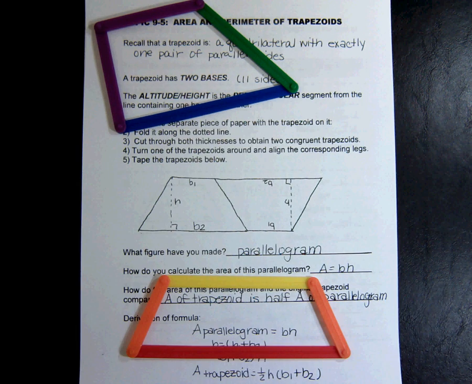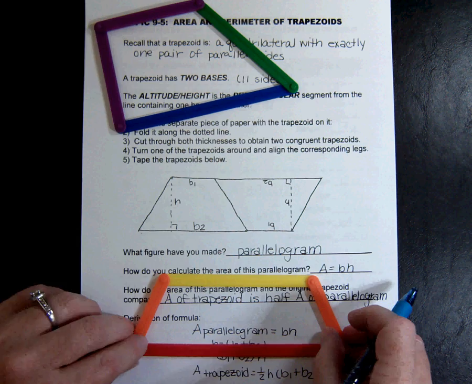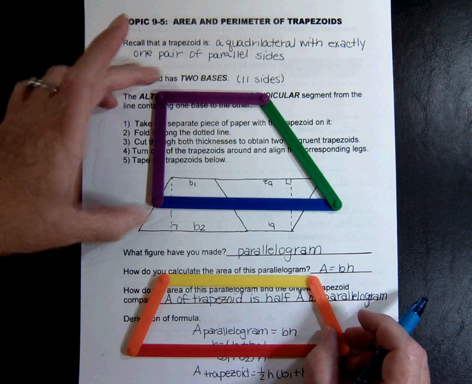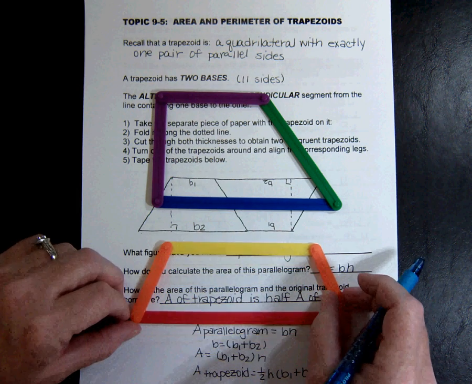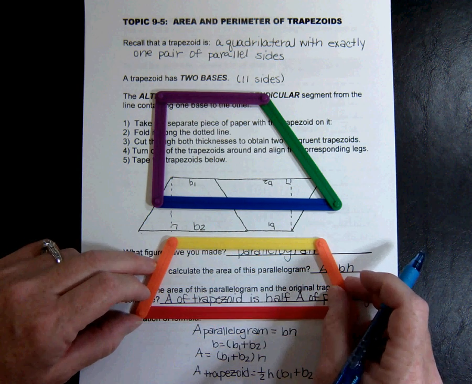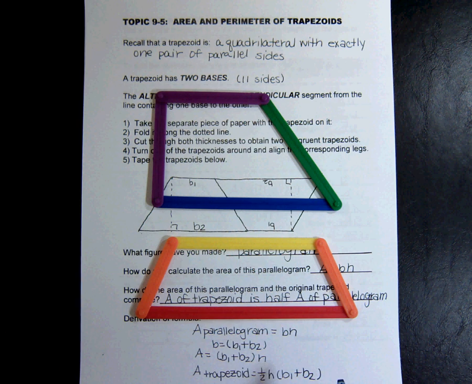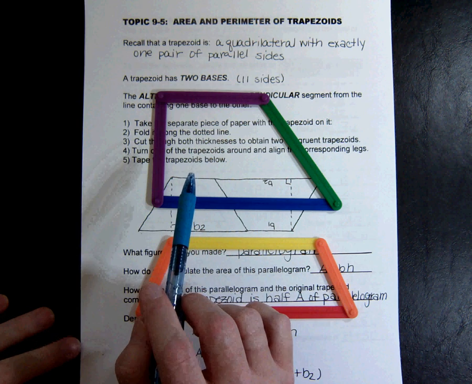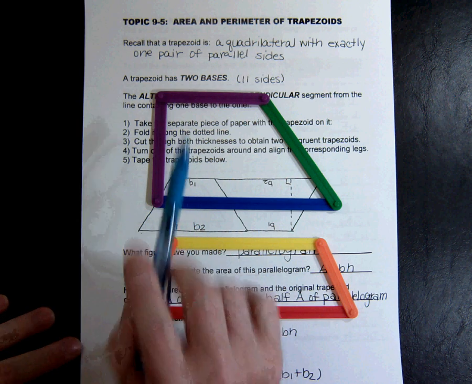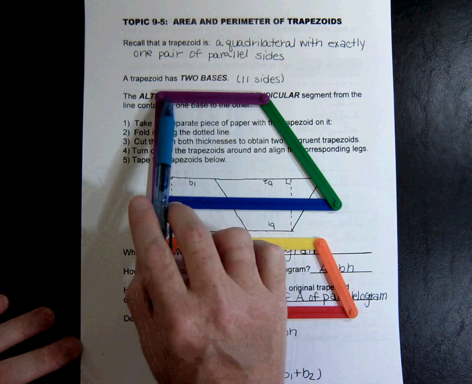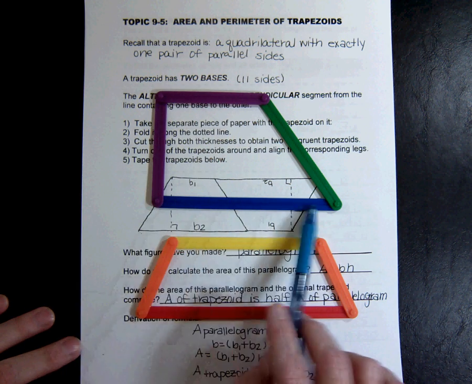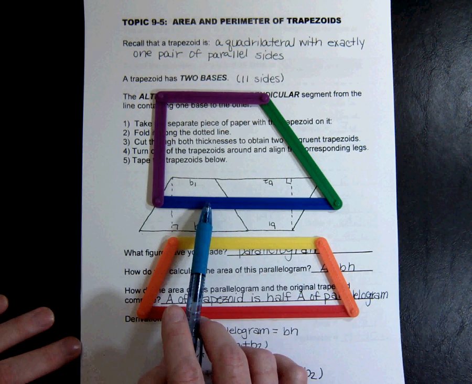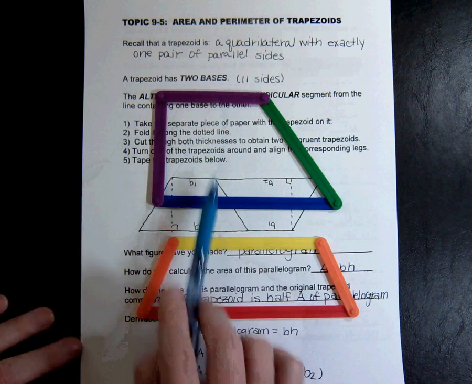So I went ahead and did my snap legs to show two types that you can encounter. Trapezoids can either be a right trapezoid or an isosceles trapezoid, or even one that doesn't have any of those properties. But the main thing is it's a quadrilateral with exactly one pair of parallel sides. This would be your parallel side, and this would be a parallel side, also called your two bases. Their two bases are parallel. So that would be this purple and this blue.